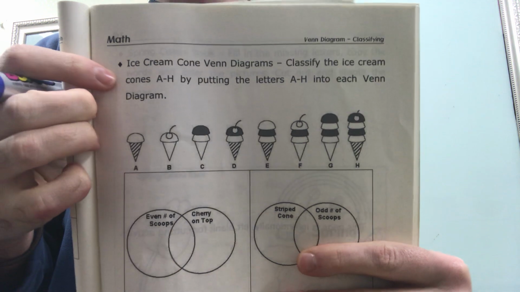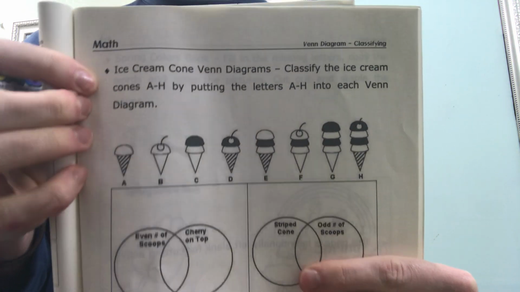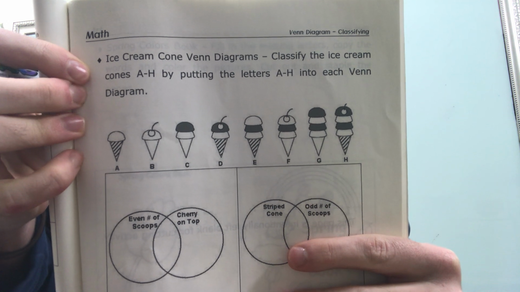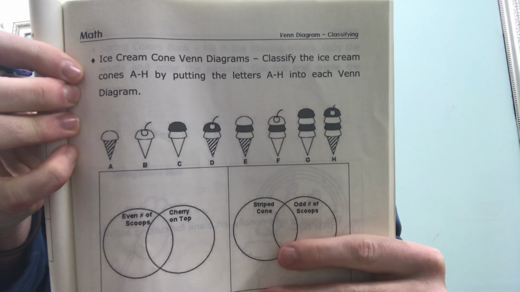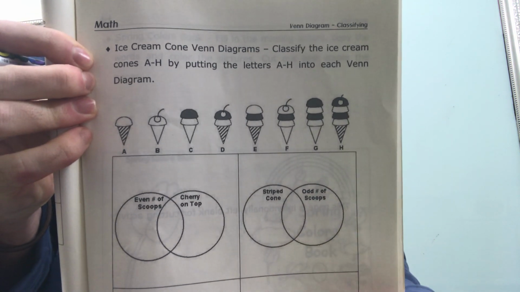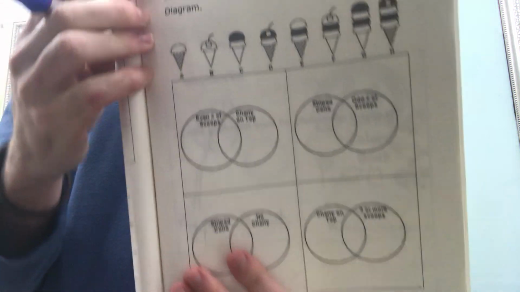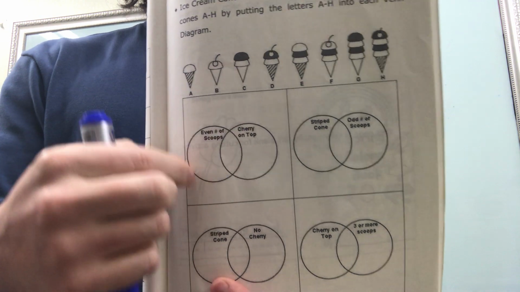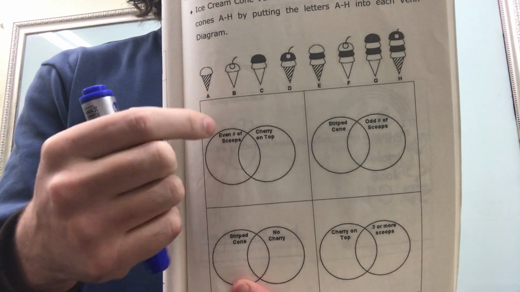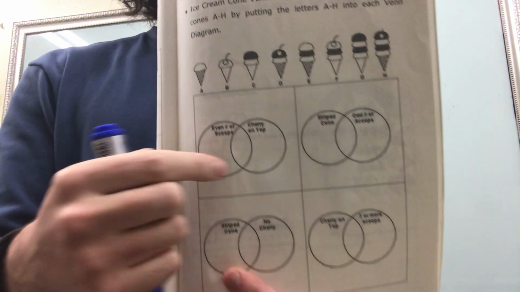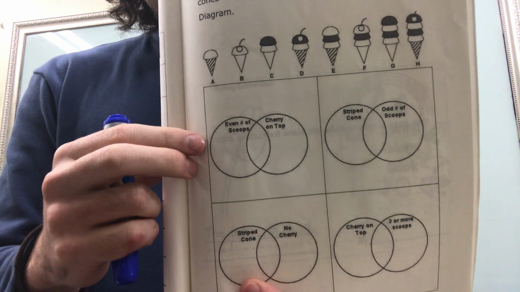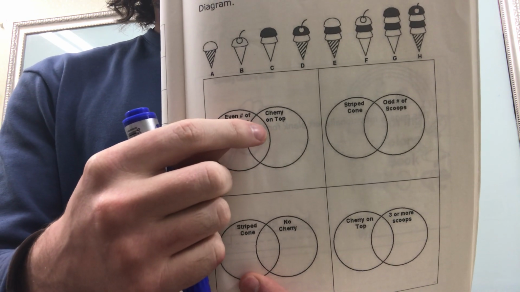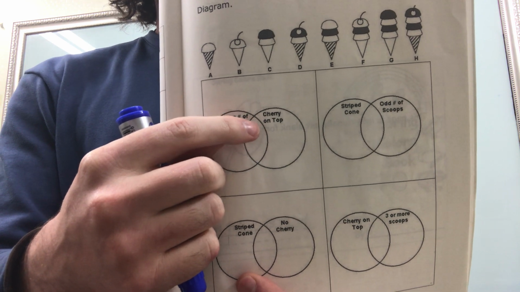If we look up here, ice cream cone Venn diagram. Classify the ice cream cones A to H by putting the letter A to H in each Venn. Okay, so this is a little confusing, but we'll do it together, okay? So let's start with this guy right here. We'll call this number 1. So number 1, even number of scoops, and this is cherry on top.